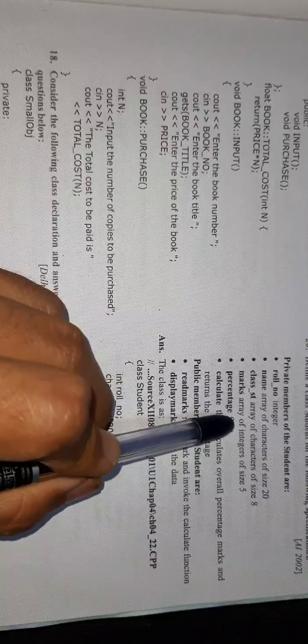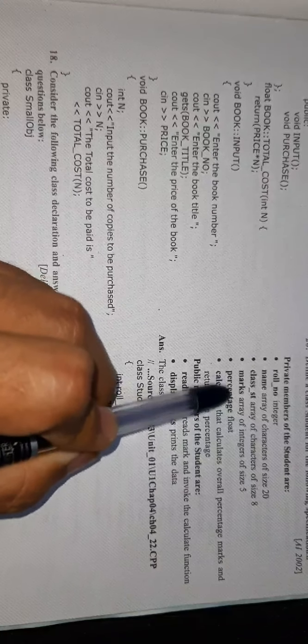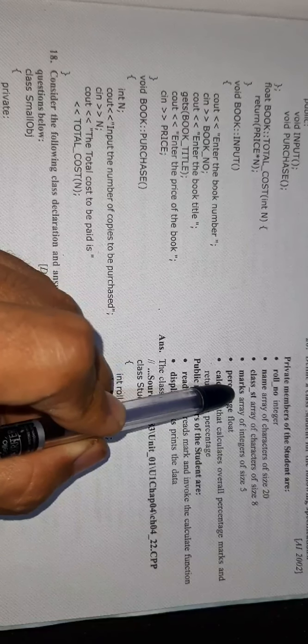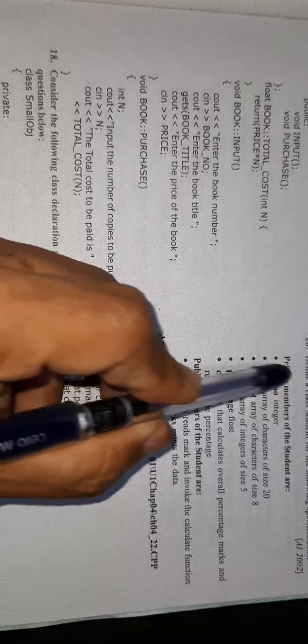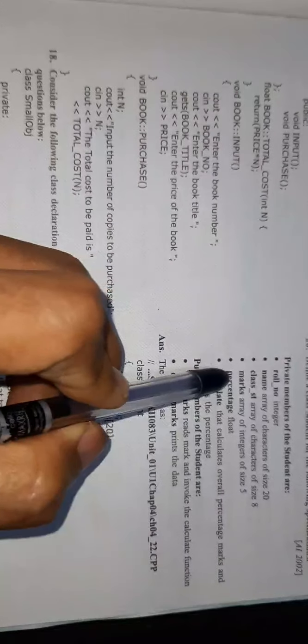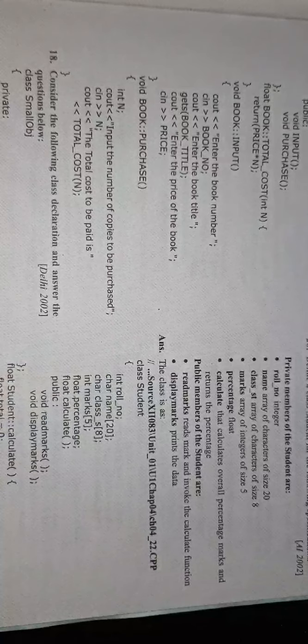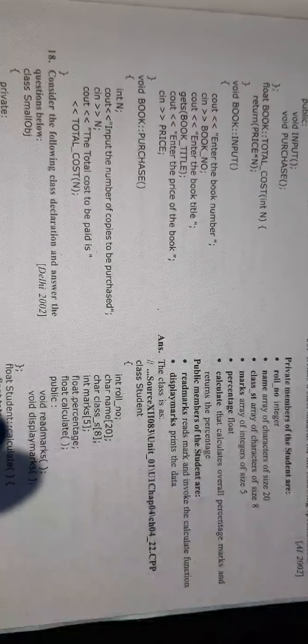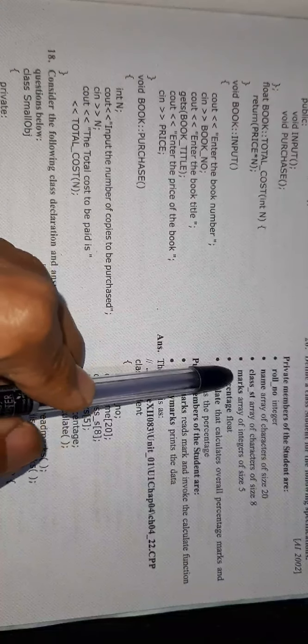Then percentage, float. Based on the marks, we have to calculate the percentage. By looking at the data members, we can get an assumption about what the program is going to be. You have to enter the student name, the roll number, the class, the marks of five subjects, and then calculate the percentage. Just by looking at the data members and the member functions, you can get an idea about the program buildup.